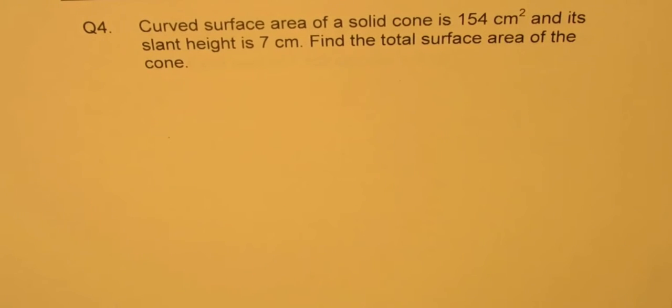Here is question number 4. Now I'd like you to pause the video, copy the question, solve it, and then look into my suggestions, right? So you know your formulas. Let's see if you can get it.